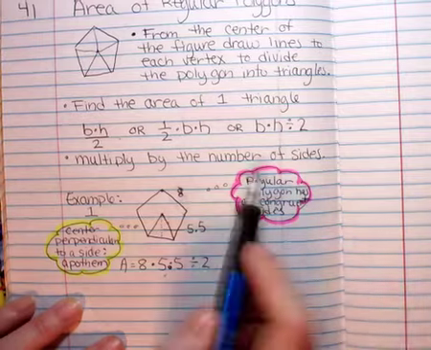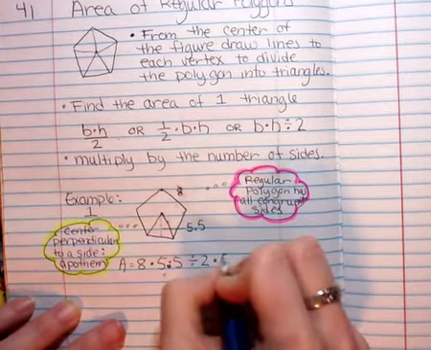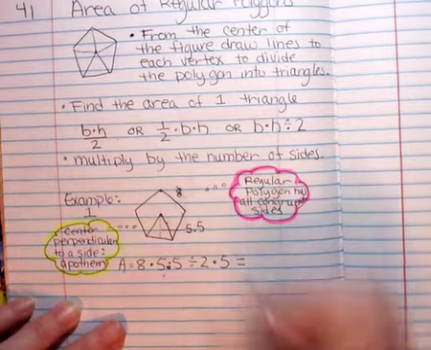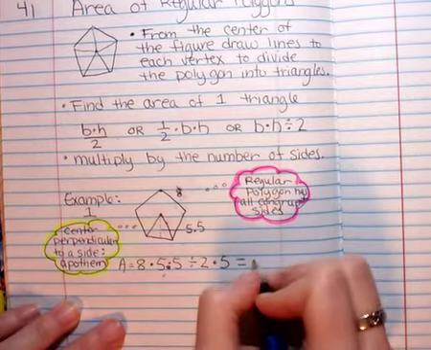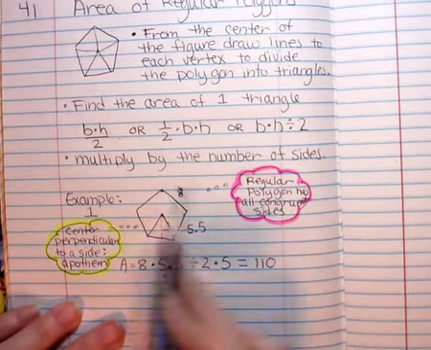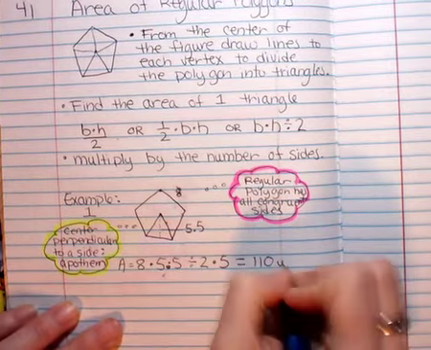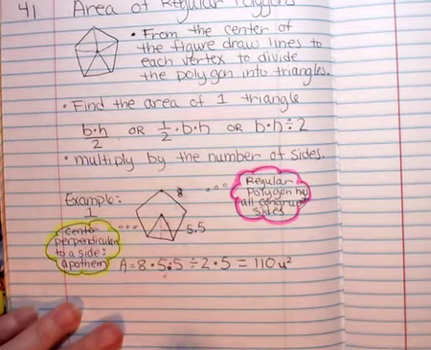And then I have to multiply by the number of sides. Since this is a pentagon, there are 5 sides, so I'm going to multiply by 5. And when I multiply all of that out, I get that the area is 110. And since there are no units listed here, I know that that is just units squared as my label on that example.